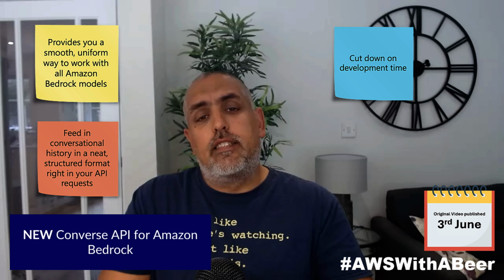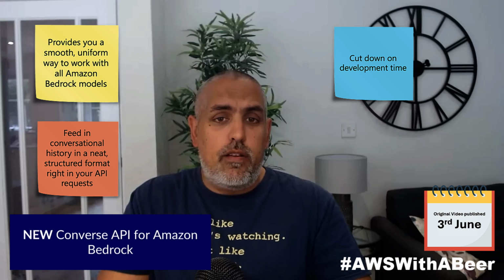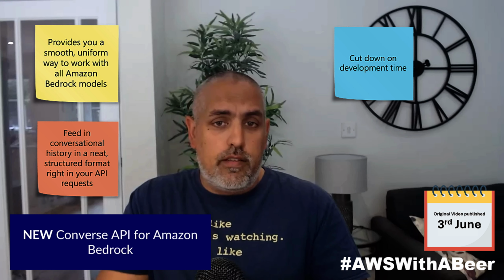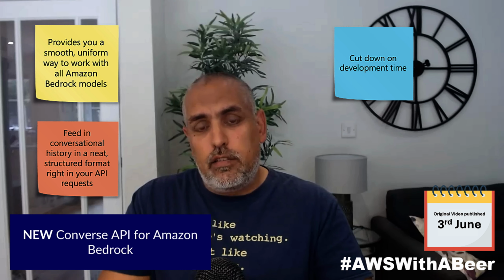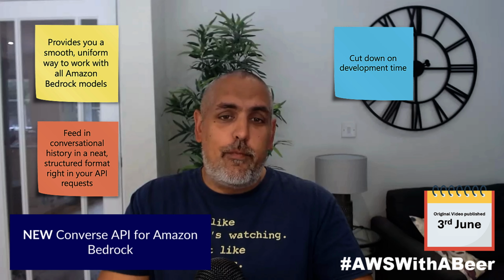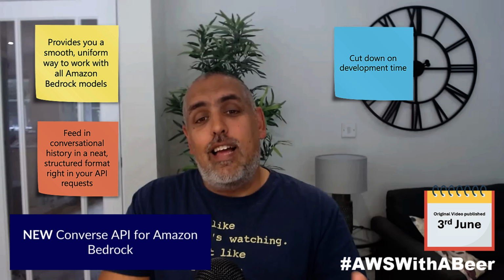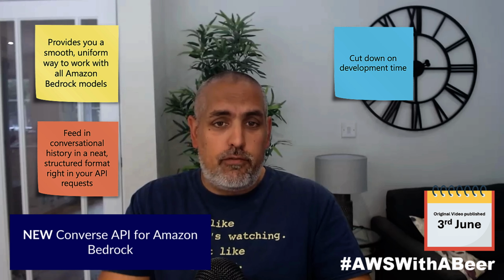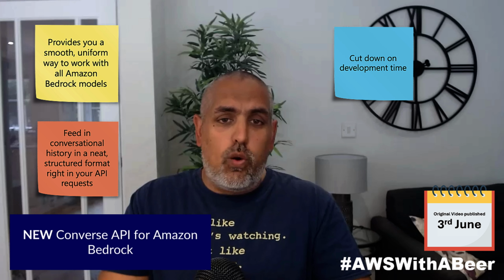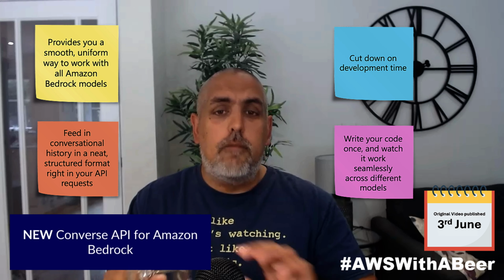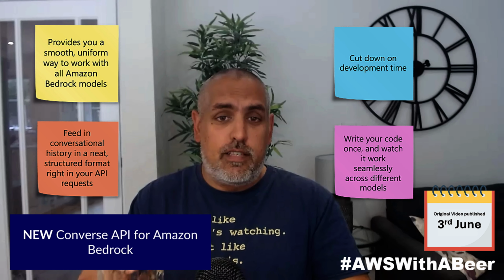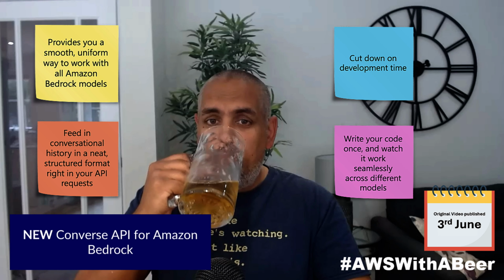Plus, the ability to seamlessly integrate various tools and APIs means businesses can offer more sophisticated and comprehensive solutions, giving them a competitive edge. In short, the Converse API is your ticket to a consistent, hassle-free experience with Amazon Bedrock models. Write your code once and watch it work seamlessly across different models, boosting your business efficiency and customer satisfaction. How cool is that?